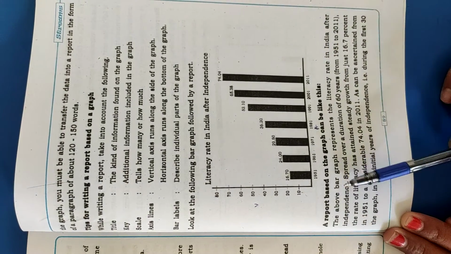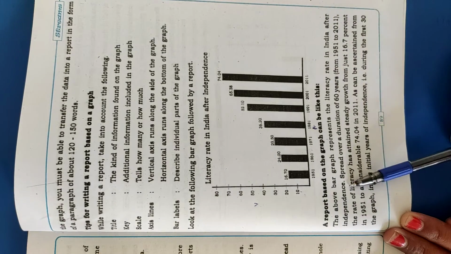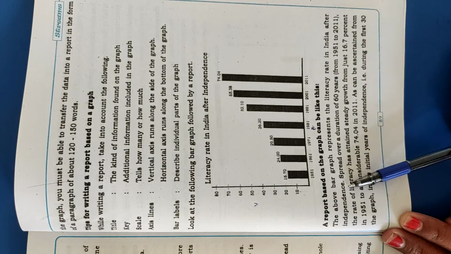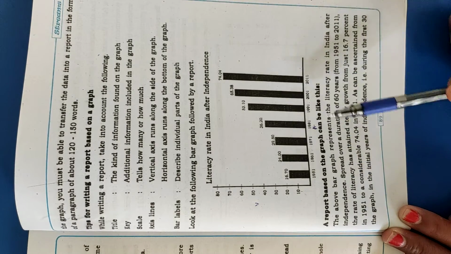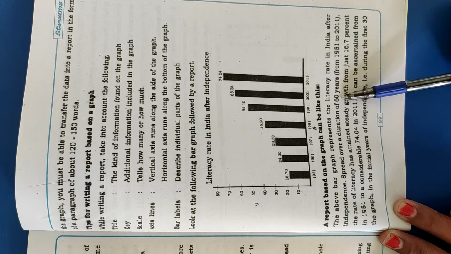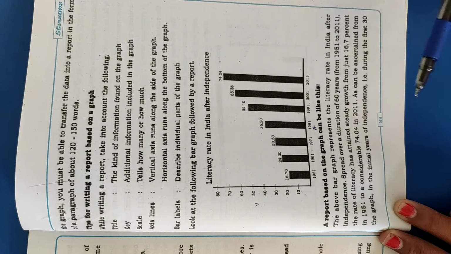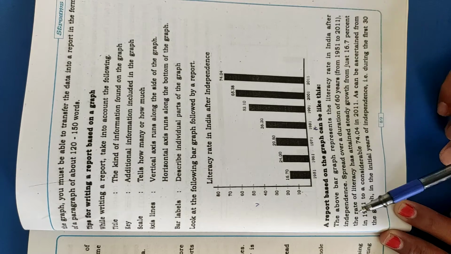See, the above bar graph represents the literacy rate in India after independence. This is introductory word. Spreading over a duration of 60 years. I told you, from 51 to 2011. Duration of 60 years, how that literacy increased from 51 to 2011.